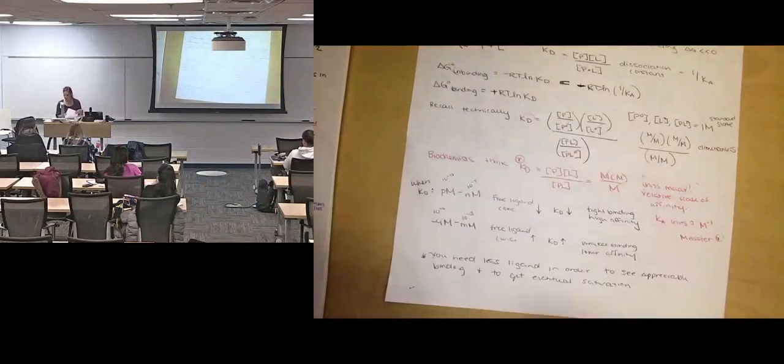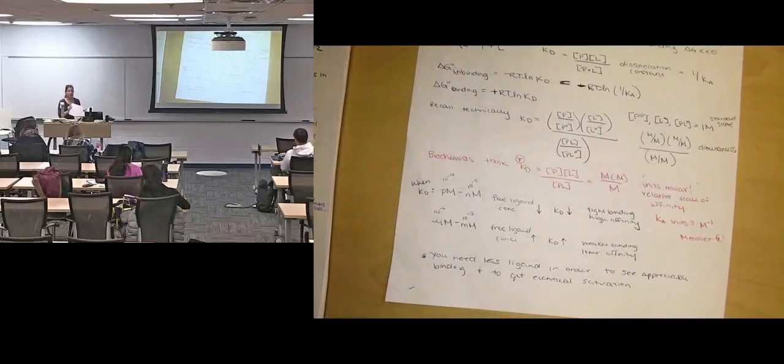So the way to sort of think about a low KD as being sort of tighter binding or higher affinity is that you need less ligand in order to start to get the binding to happen. Yep. And you'll saturate all the receptors sooner.